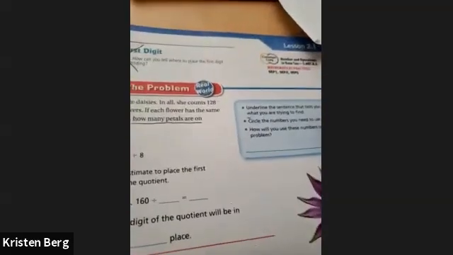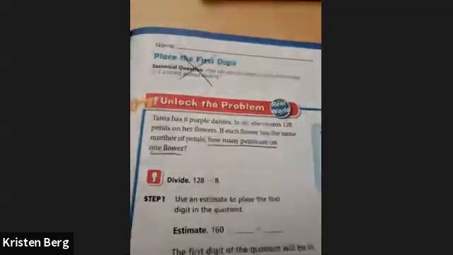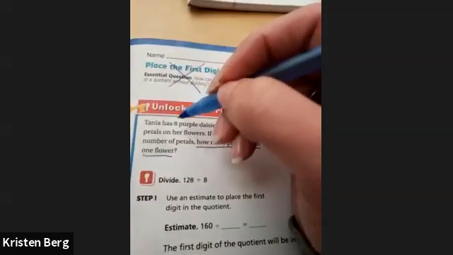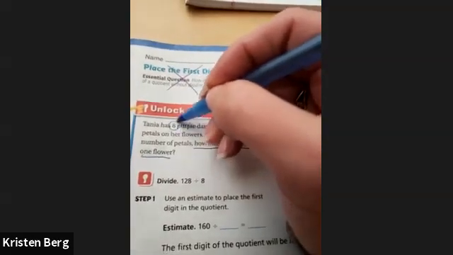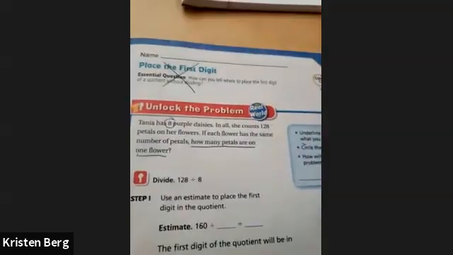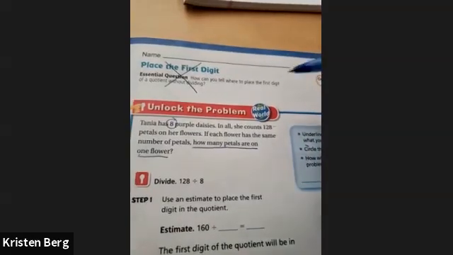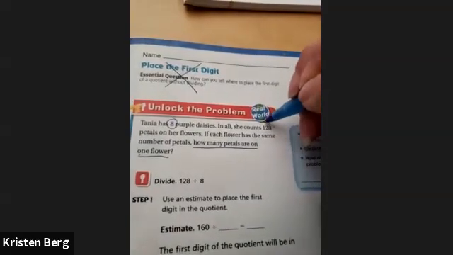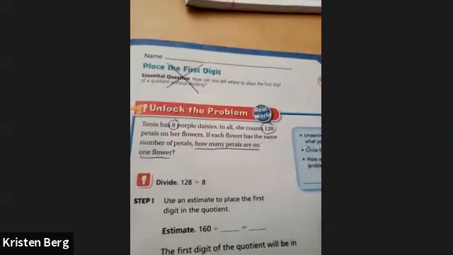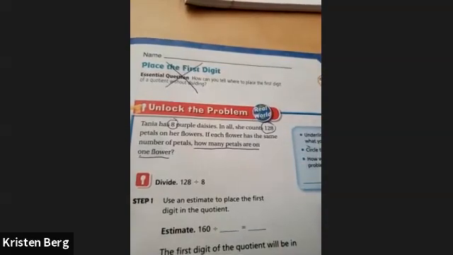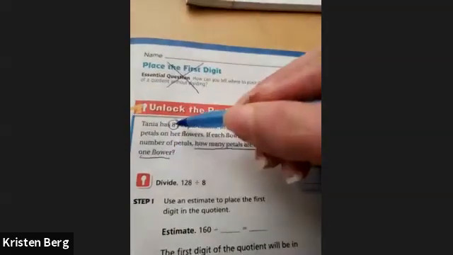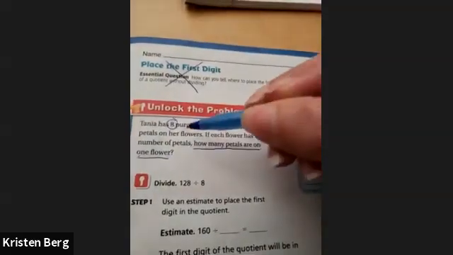So then it says circle the numbers that we need to use. Well, it says right here that she has 8 flowers, 8 purple daisies, and she counts a total of 128 petals on all of those flowers. So they just want to know just one. This is for all 8. We just want to know one flower.